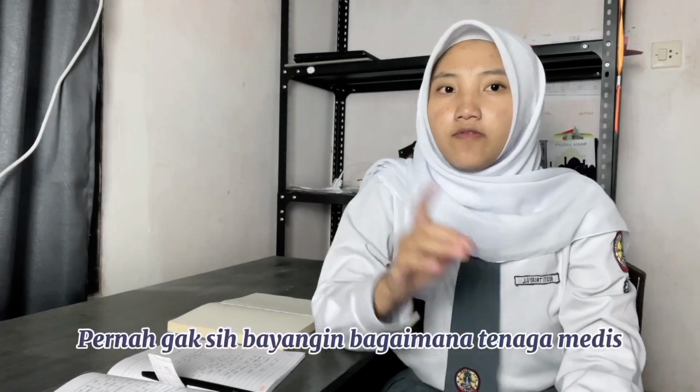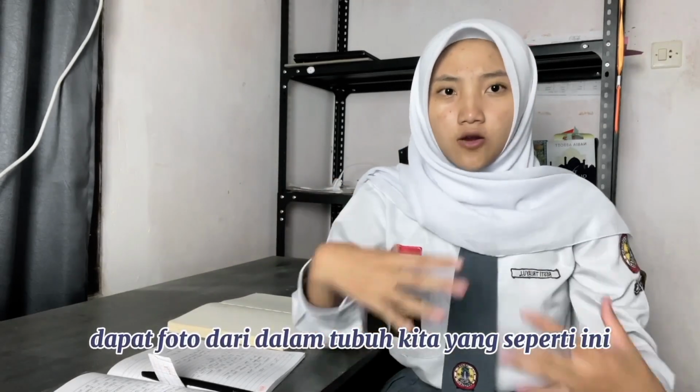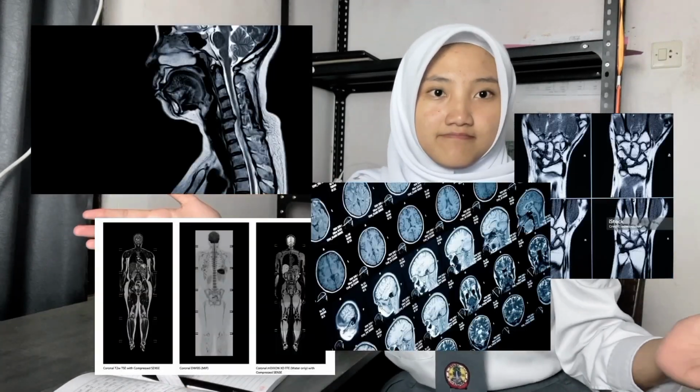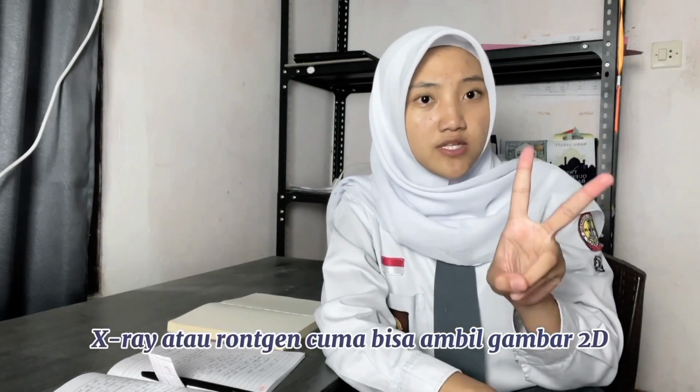Friends! Have you ever wondered how medical professionals get images of inside our bodies like this? If you say from Rontgen, well, you are wrong, because X-ray or Rontgen can only take two-dimensional images. Here are the differences between X-ray, CT scan, and MRI.